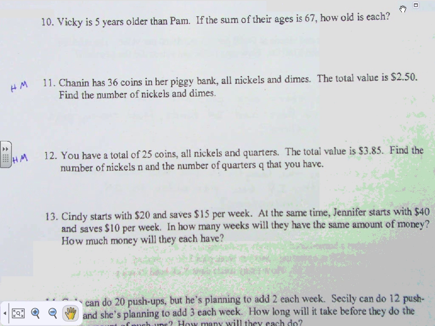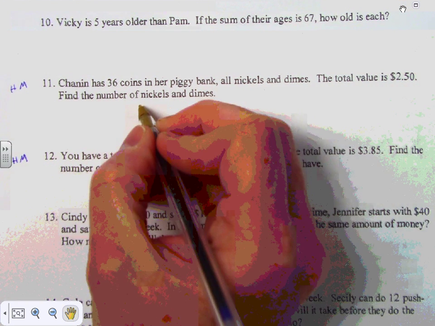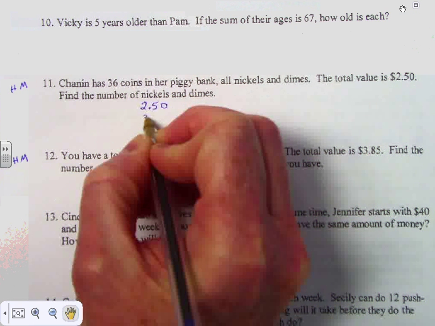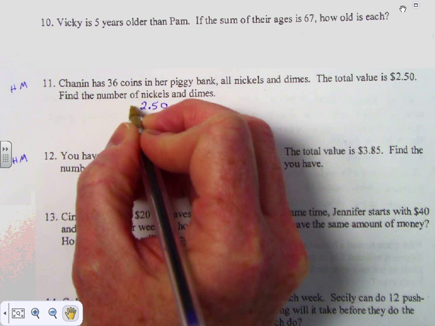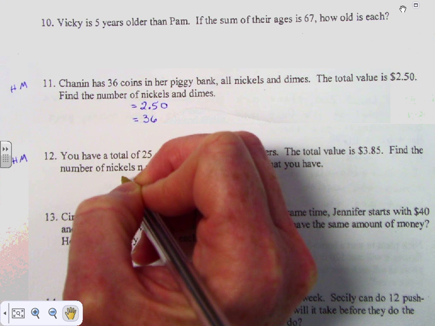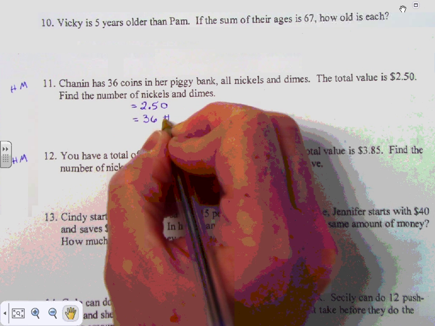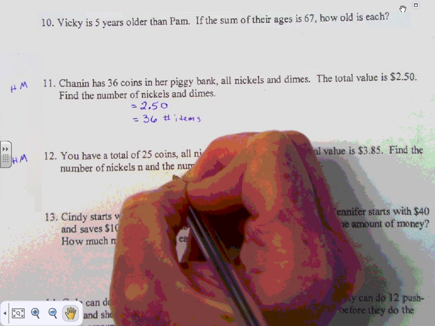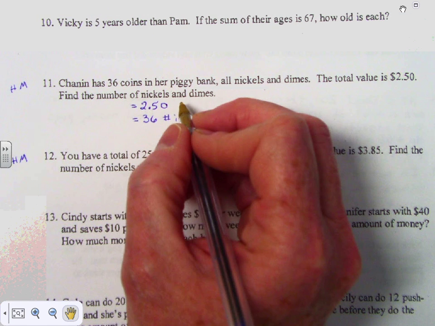So, do I have any totals? Yes. What are they? 250, that's one total. And 36 is the other total. Now, each of these totals has a different meaning. This is just the number of items, right? The number of coins or the number of items. The top has value. It's all about the amount of cash money.